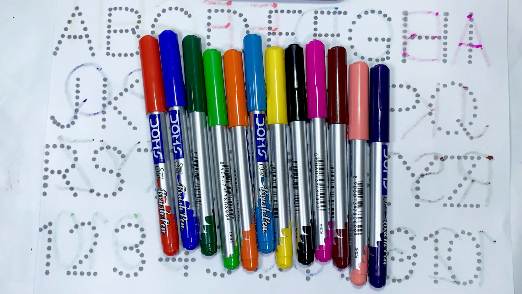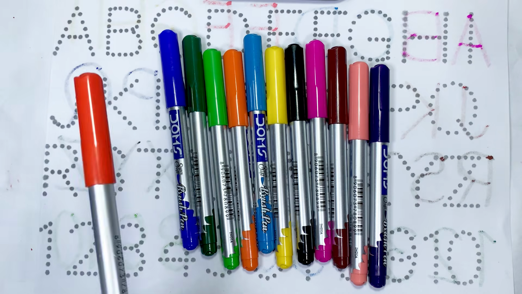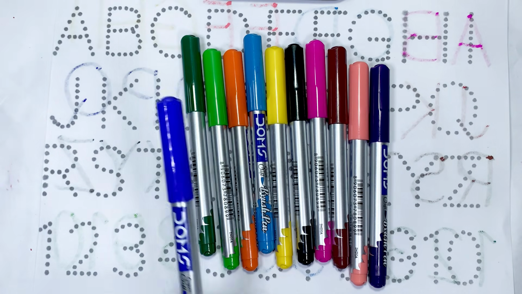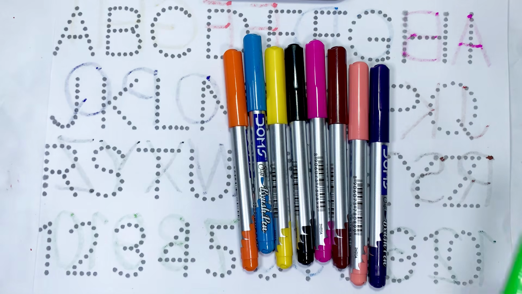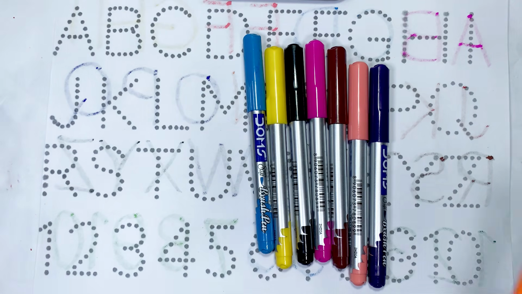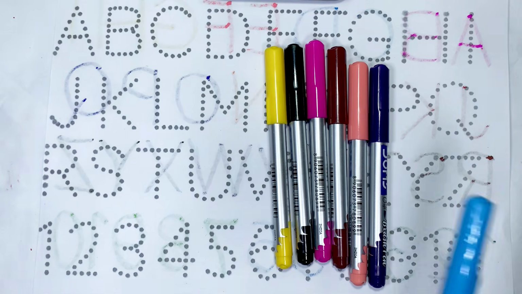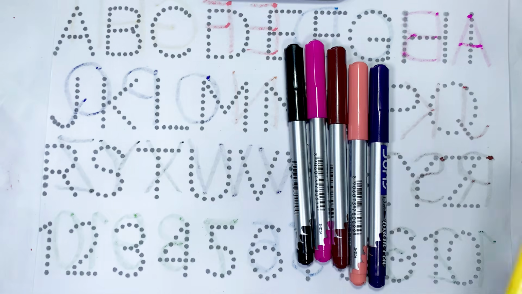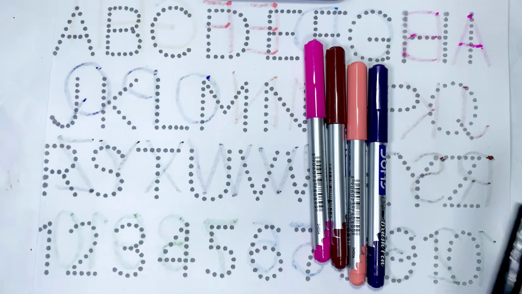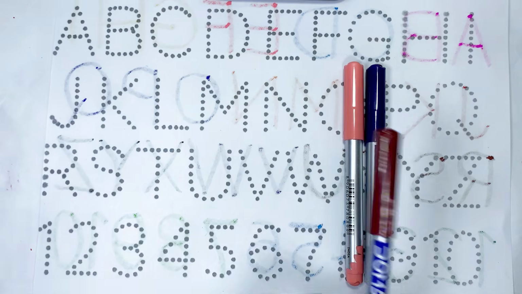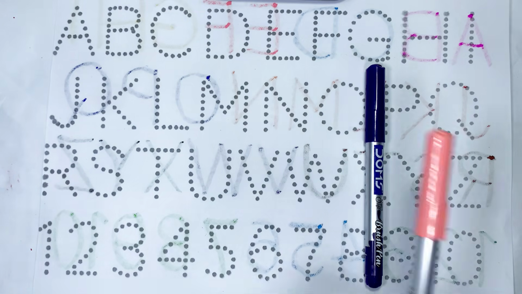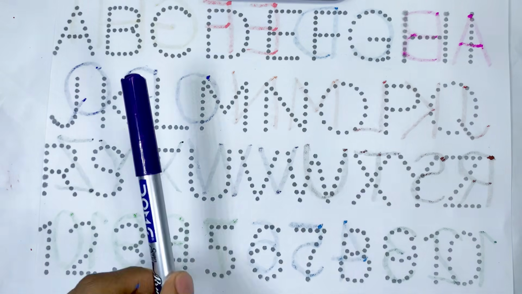So kids, let's learn the names of the colors. Red color, blue color, green color, light green color, orange color, blue color, yellow color, black color, pink color, brown color, light pink color, and purple color.